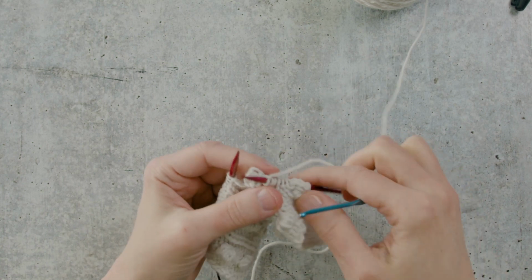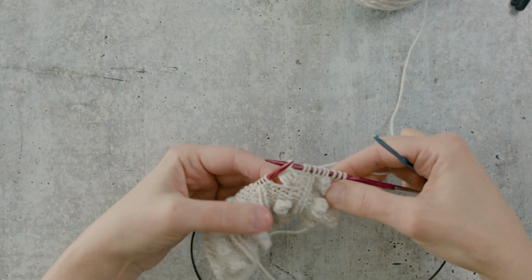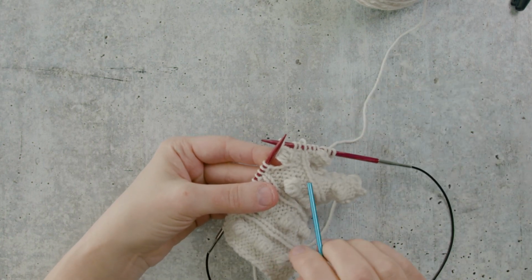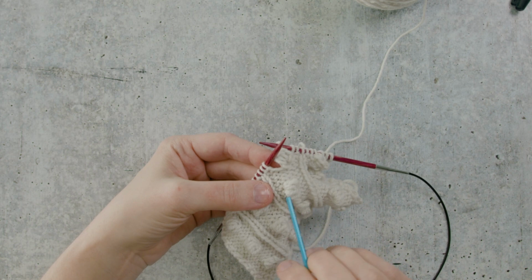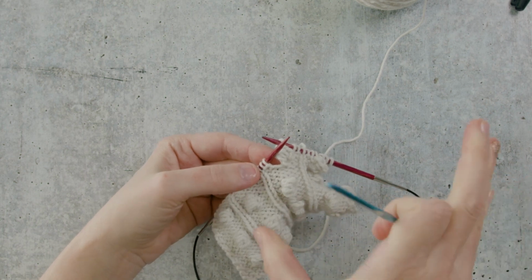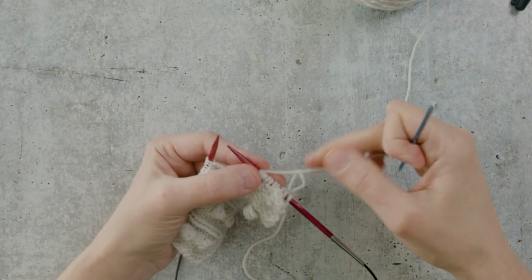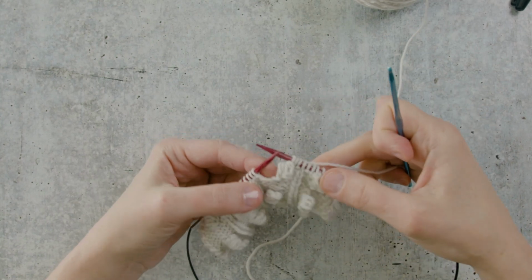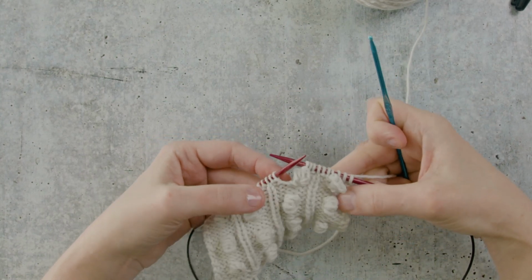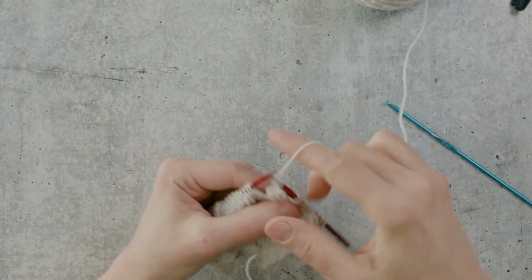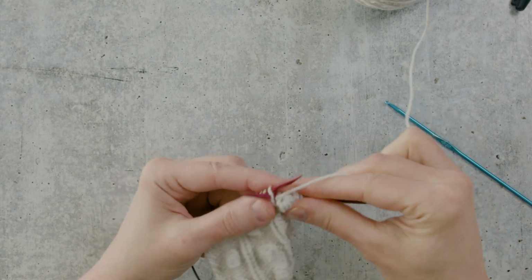Just gives you a little bit different look to your bobble. You've got your crocheted loops running kind of horizontally across your bobble. So it really gives you more of a bundle of yarn kind of appearance to your bobble as opposed to some of the other methods. So it just depends on what texture you like and what you want to put into your knitted fabric.